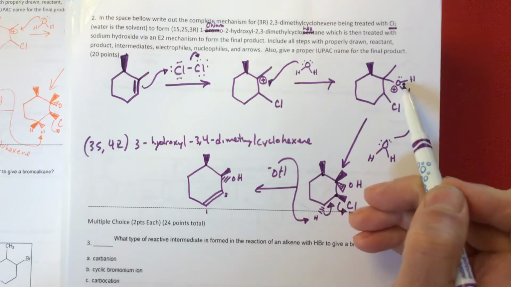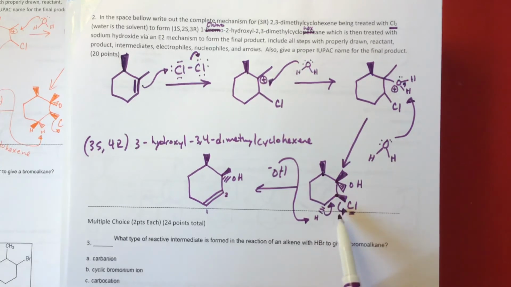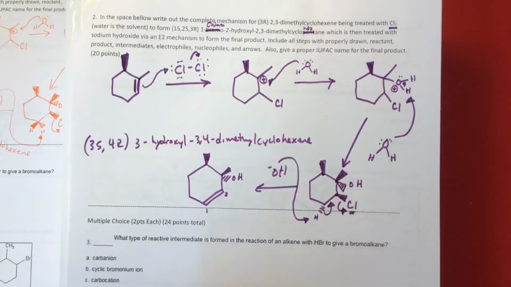There's that little arrow there, 10. And we get 12, 14, 16. So we have 16 points just with the arrows. That leaves us 4 more points.